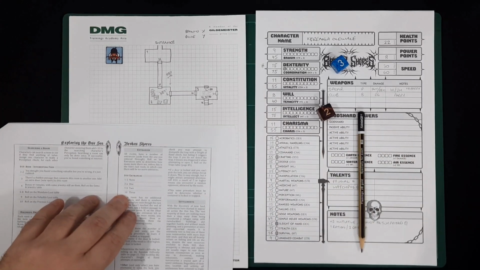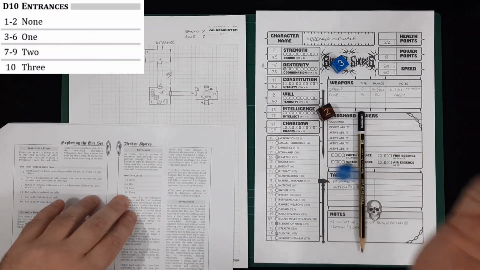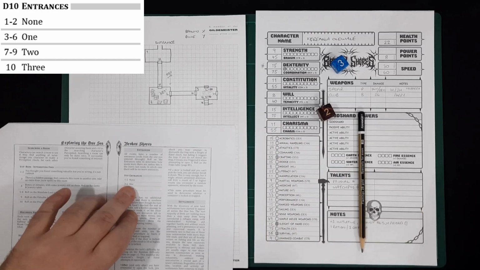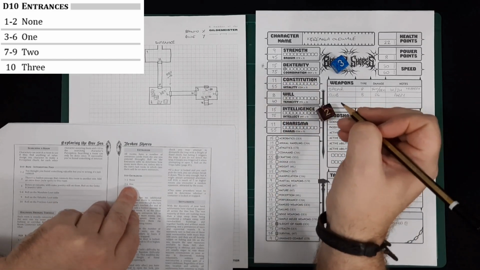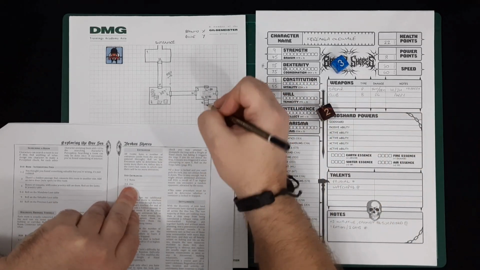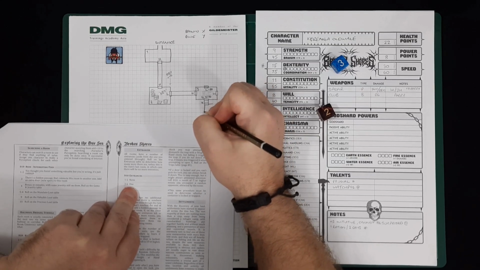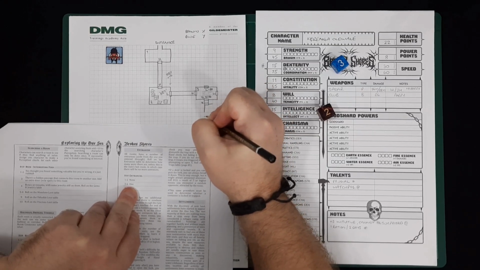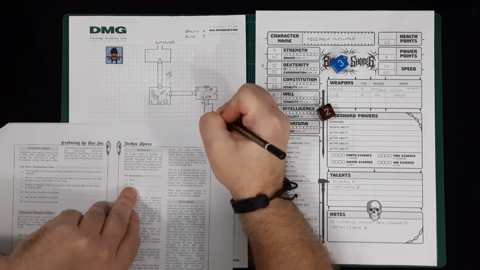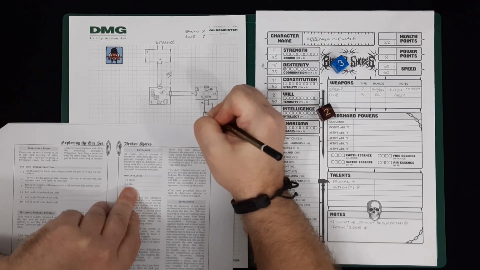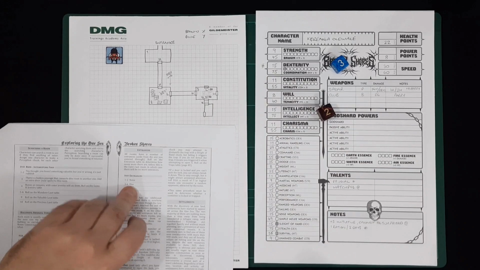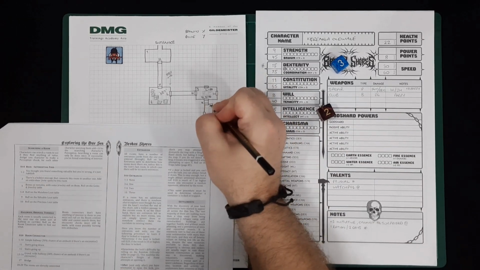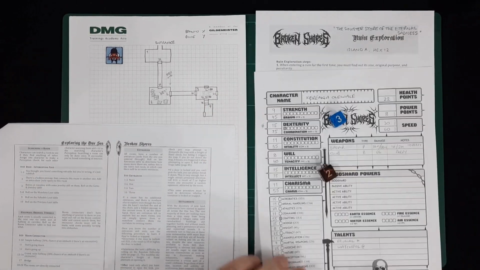Any other exits? 3, 1 other exit, okay. 3 by 2. So there's another exit here, I think. Okay, and this is going to be room 4.